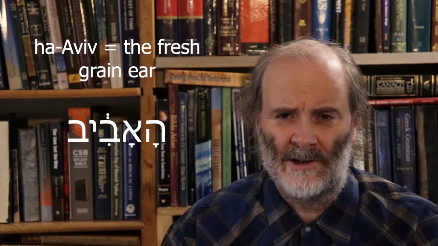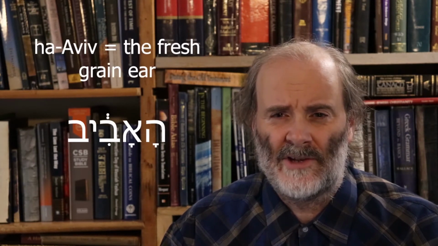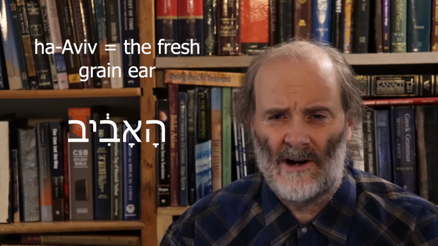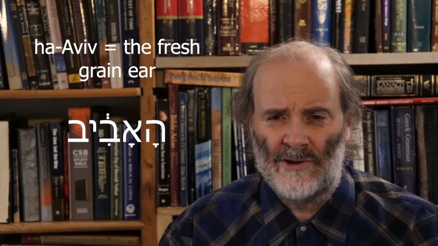Aviv is a Hebrew word which means ears, or barley ears, or ears of grain, in some early or fresh stage, so it could be roughly equivalent to fresh grain ears or fresh grain ear. Aviv is in the singular, but it's a collective noun, and it also has the definite article in front of it, ha'aviv, which is probably generic. For instance, if we say the cow eats grass, really what I mean is cows eat grass. So if I say ha'aviv, the fresh grain ear, what I really mean is fresh grain ears without the definite article on the word.